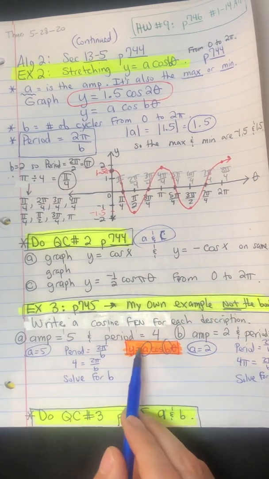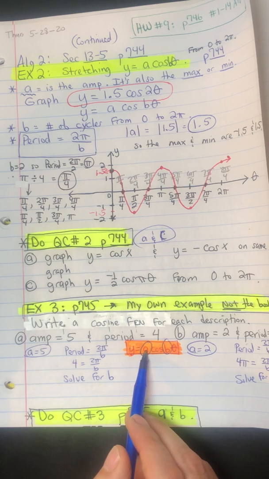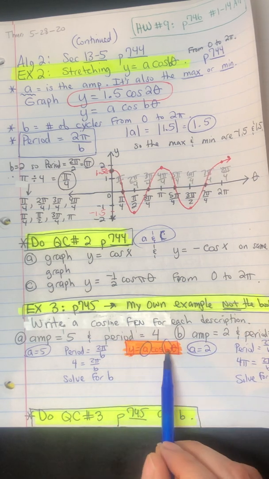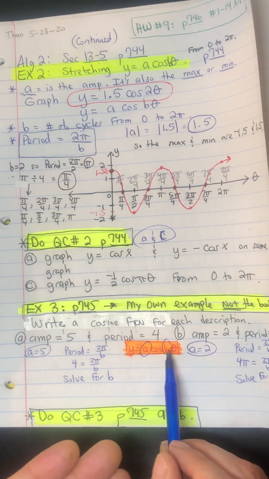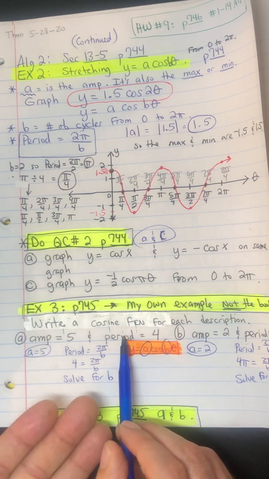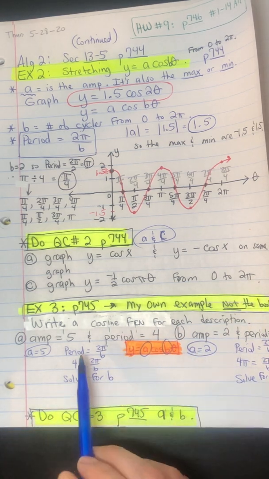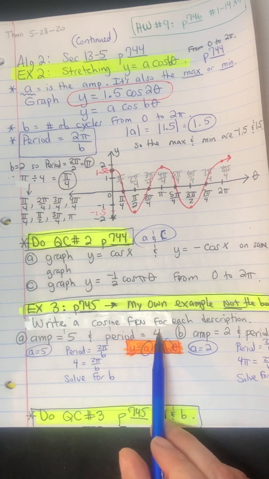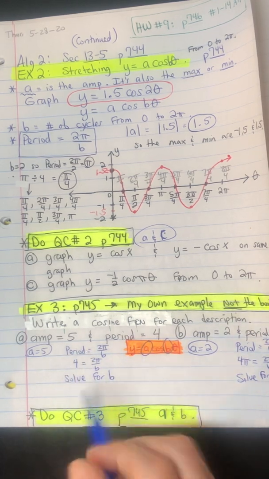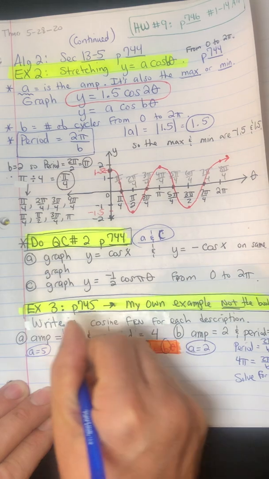If you're given A, that's fine. You just put it here in front of the cosine function. If you're given B, you're good. You just replace it with B. In this case, we were given the period, so we're going to have to find B. How do you find B given the period equals 4? Well, here's the formula. Period equals 2 pi over B.